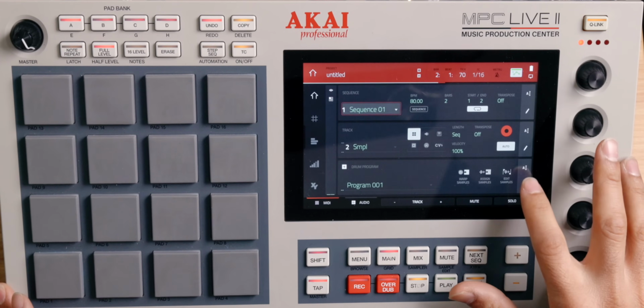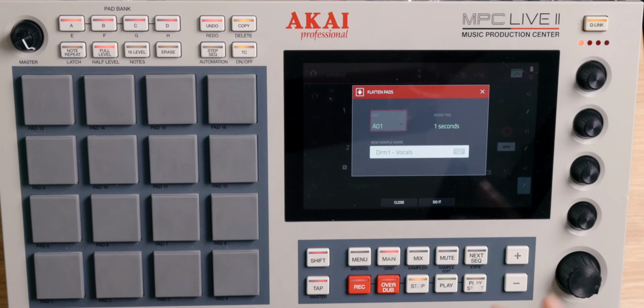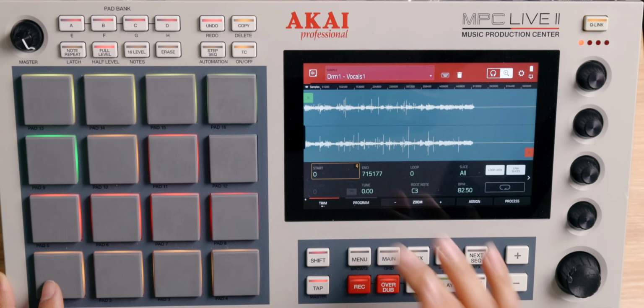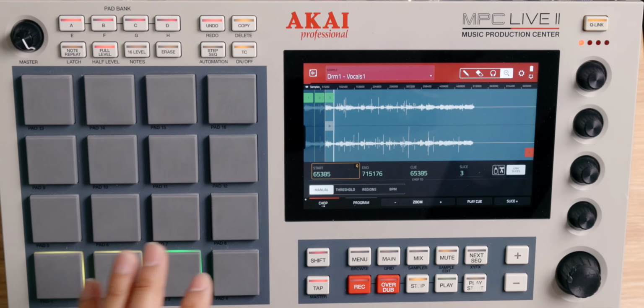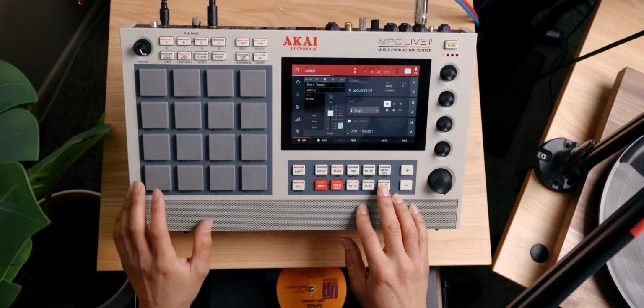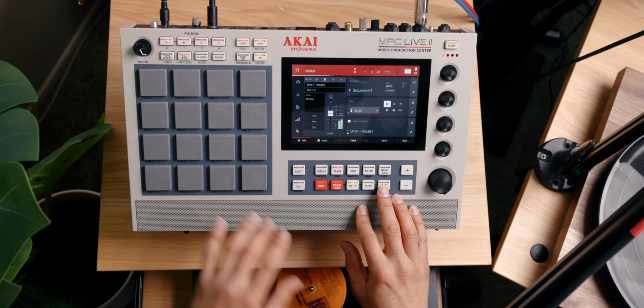Once I have that right there, I'm gonna go to this pencil icon and flatten this pad. Now I'm gonna go ahead and process this. I'm gonna go from trim to manual chop mode, and we'll just start chopping this up. And now we have those chops right here. Woo.